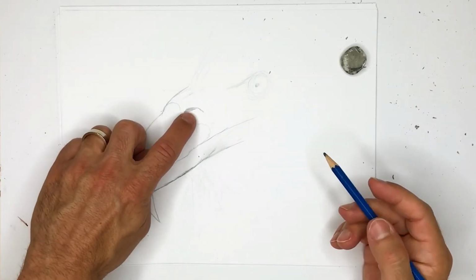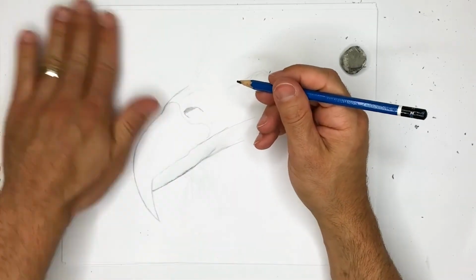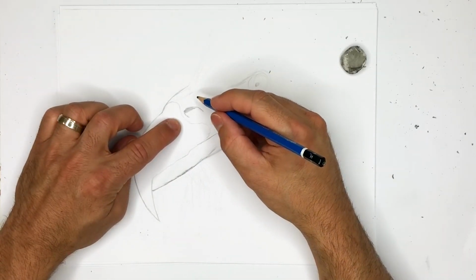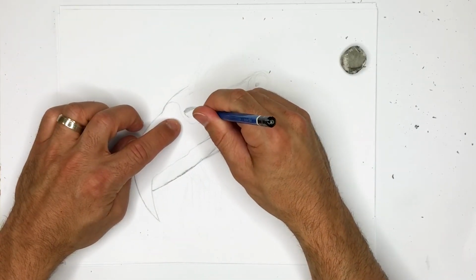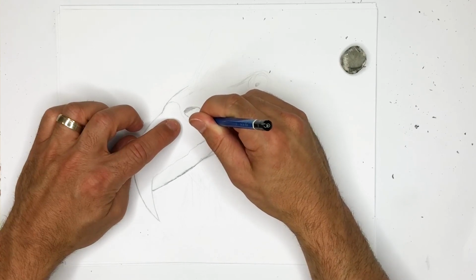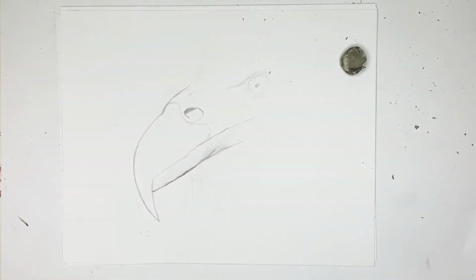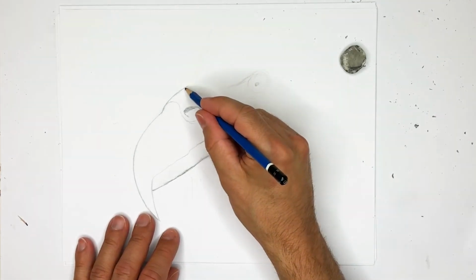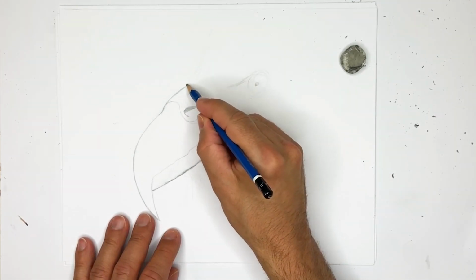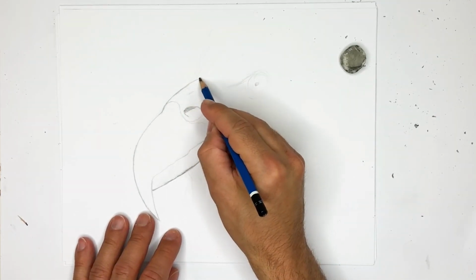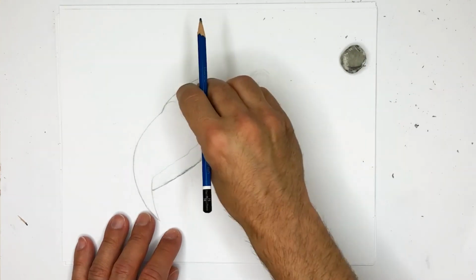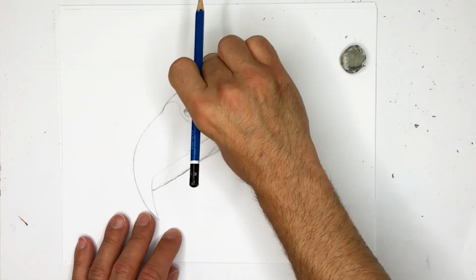Now, if the nostril is there, you'll probably want to get this piece going back down and around and just connecting over there. Okay, so kind of like that. So hopefully you're seeing this slowly come together. The piece of the top of the beak, which is the upper beak, just could go like this. And we might want to just clean up those rough lines we did before.